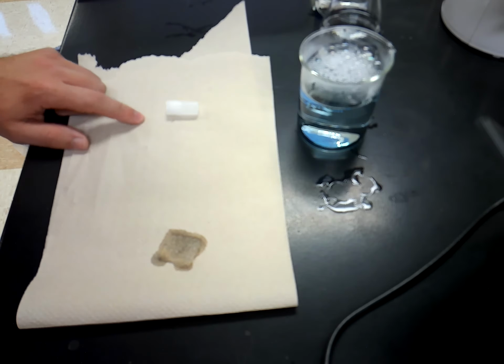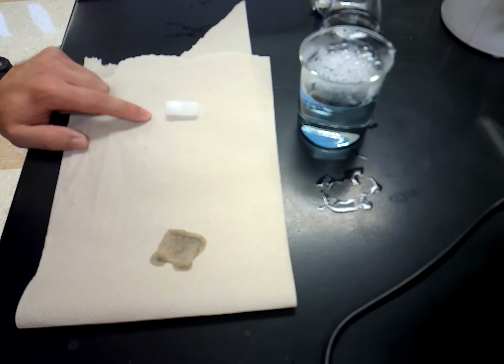So this is dry ice. Dry ice is solid carbon dioxide. It happens when you get carbon dioxide down below negative 78 degrees Celsius, otherwise known as negative 110 degrees Fahrenheit.